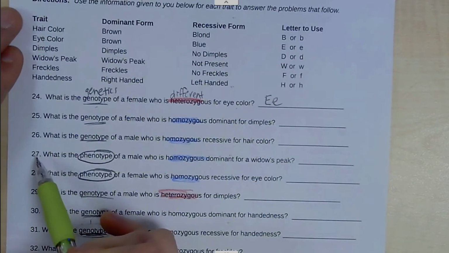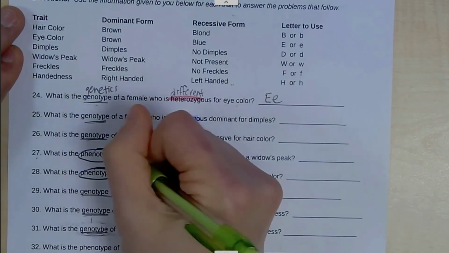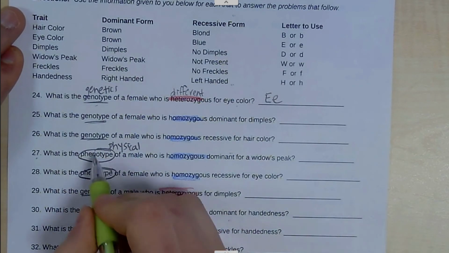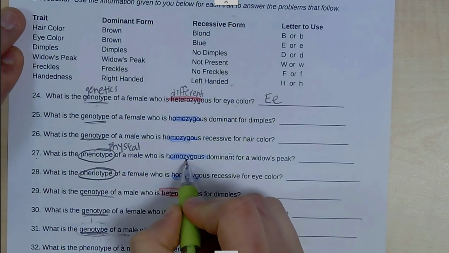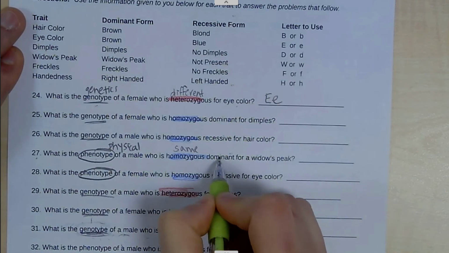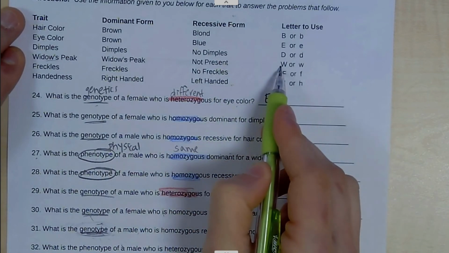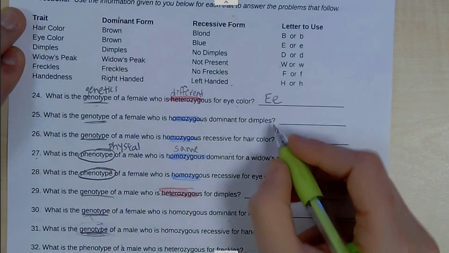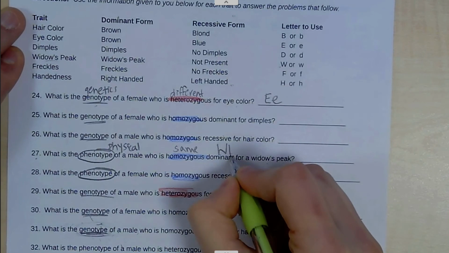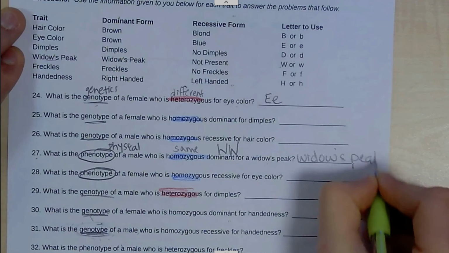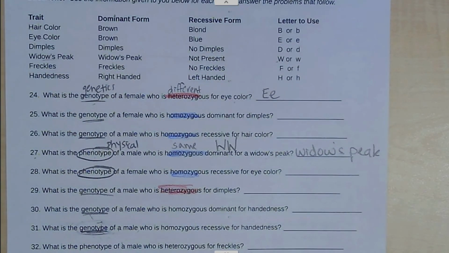I'm just going to skip to 27 because this time it's talking about physical. What do they physically look like? So we're looking at what do they physically look like. If you got homozygous, that's the same, and capital is dominant. So homozygous dominant for widow's peak. Widow's peak is the dominant form. So if they have the alleles big W, they are going to show that they have a widow's peak. Make sure you color or something to slow yourself down, and do not rush, please.